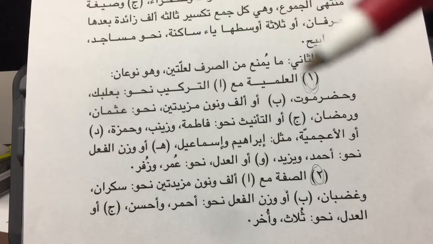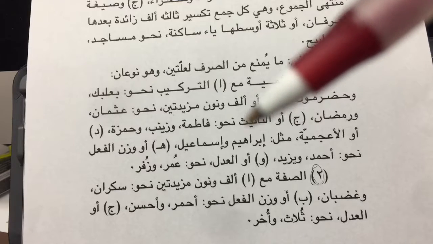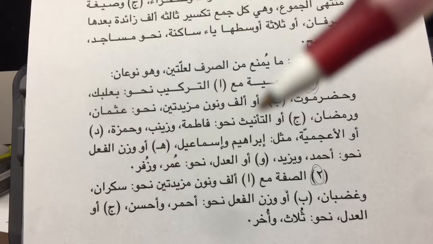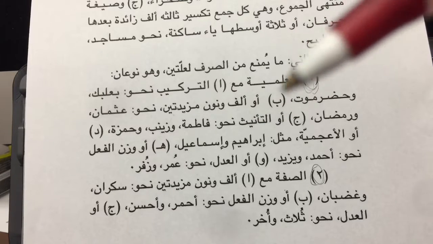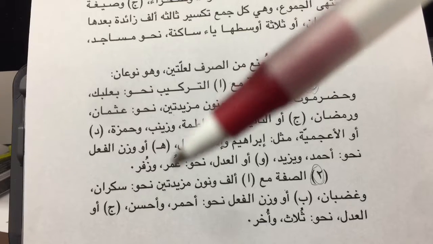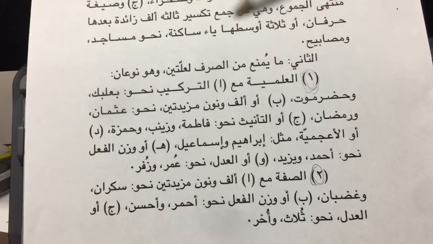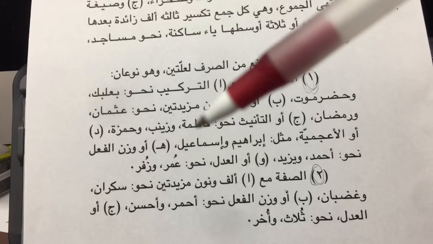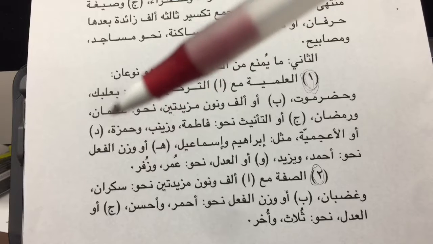Or we have alamiyah also أو مع التأنيث, with femininity. So anytime you have a proper name that is feminine, then that is going to be Ghayrul Munsarif. So you say Fatimatu. You never say Fatimatun. You never say Fatimati. It doesn't accept tanween and it doesn't accept kasra. Fatimatu or Zainabu. And then also here, Hamzatu.